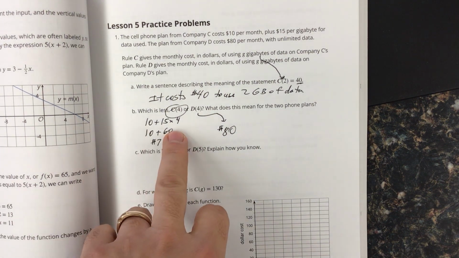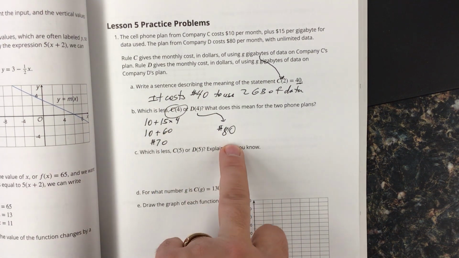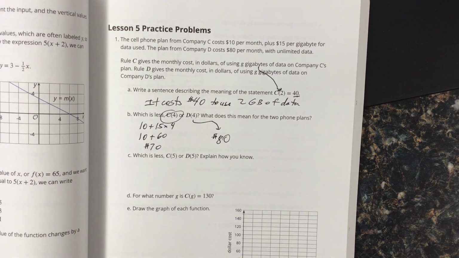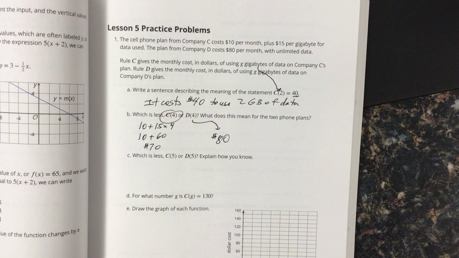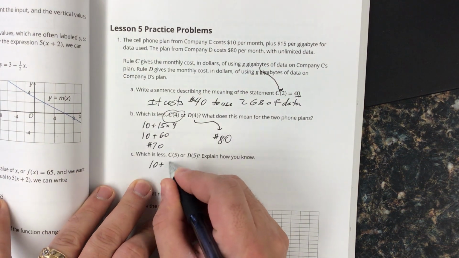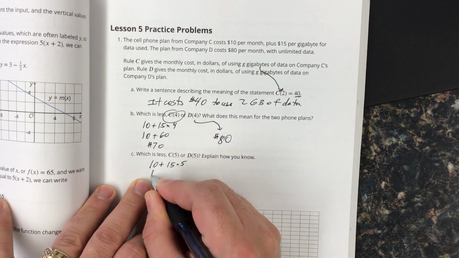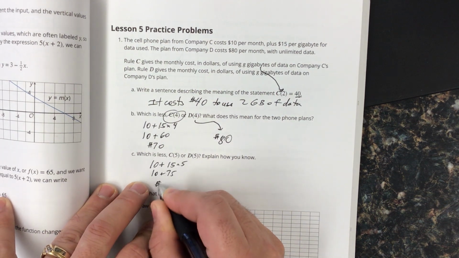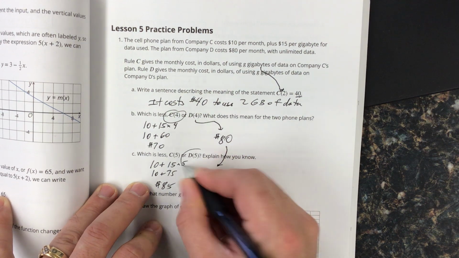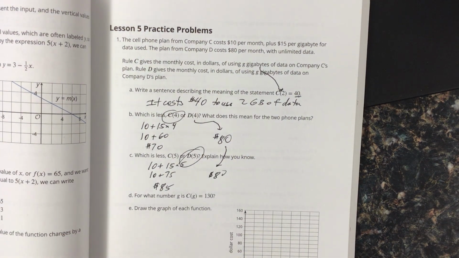$10 a month plus $15 a gig, $80 for unlimited. So as long as you use 4 gigabytes, this one is cheaper. How about if you use 5? Now this one is $85. Plan D is still $80. So D is now cheaper.